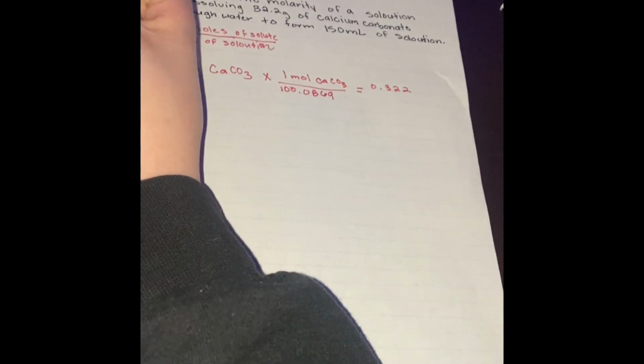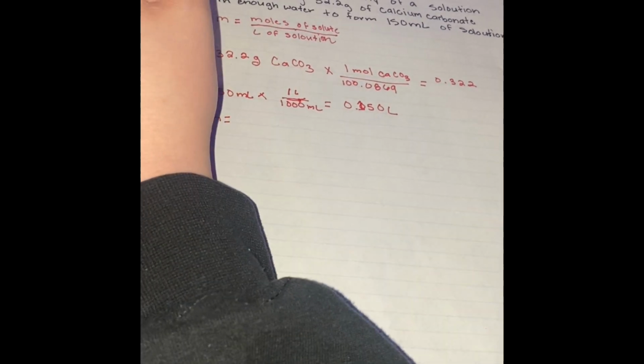Then once you get that, you're going to want to focus on the liters, the 150 milliliters of the solution. So you do 150, and you're going to want to convert this to liters. So you're going to need to multiply 1 liter over 1,000 milliliters, which will give you 0.150 liters.